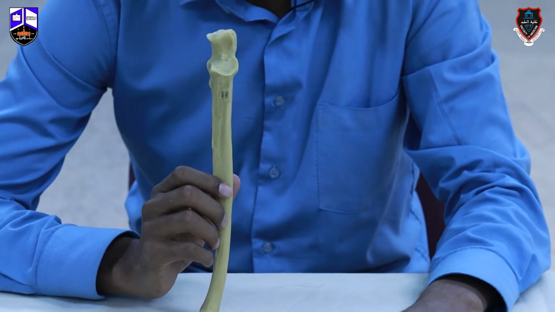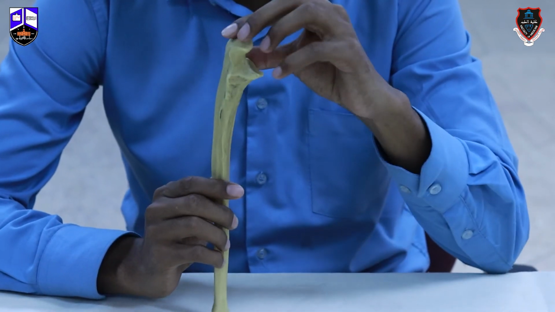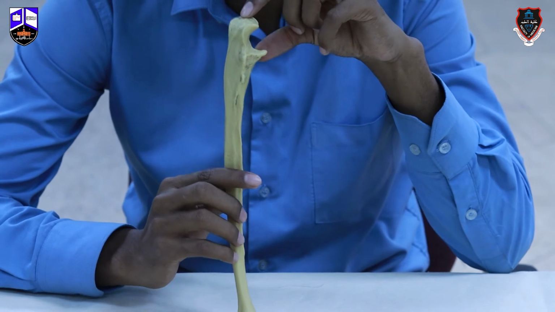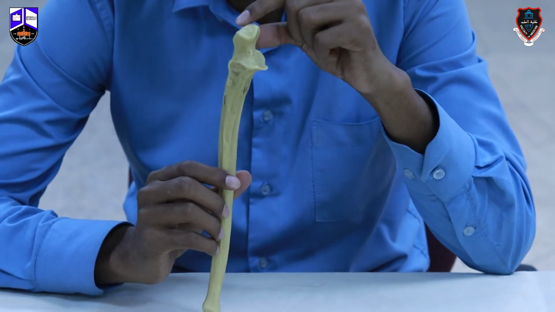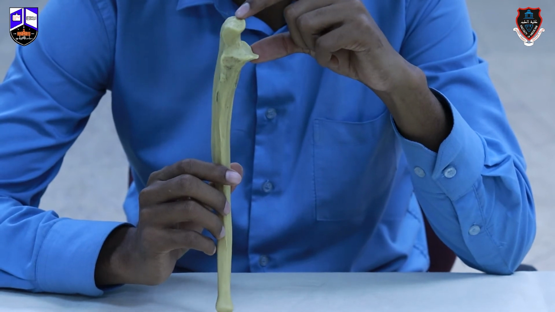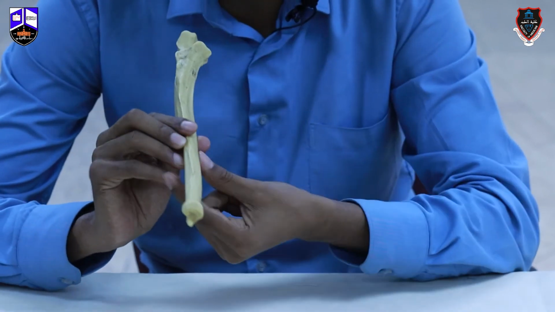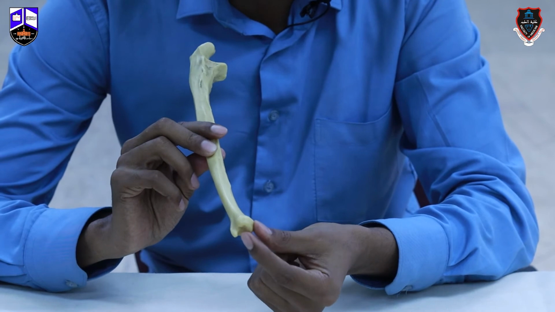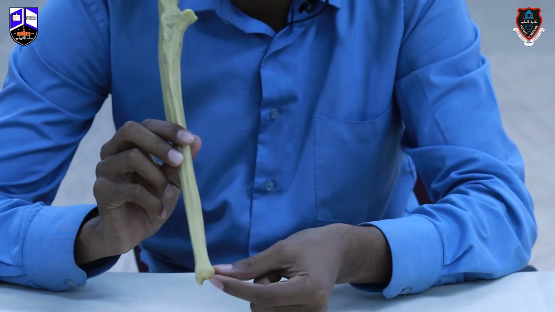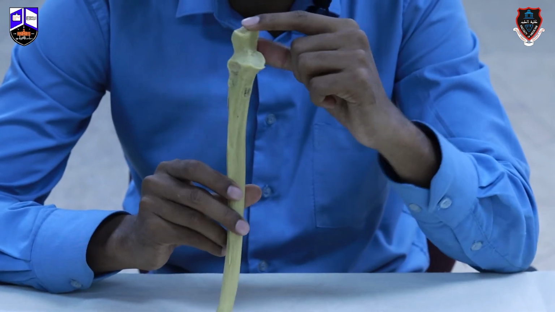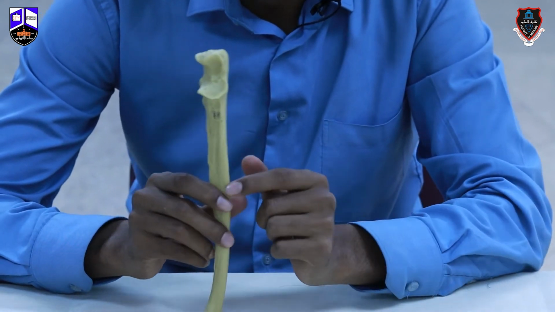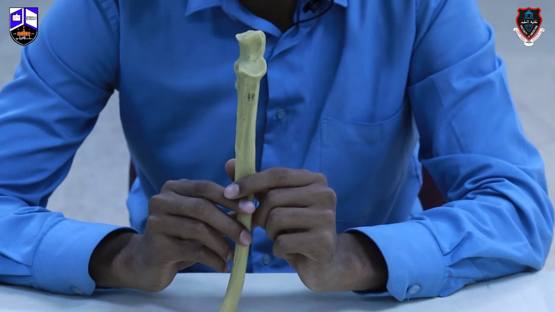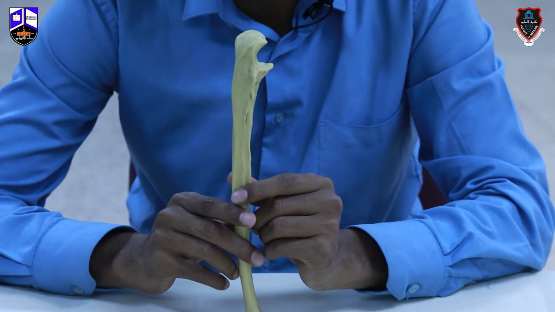In reverse to the radius, the ulna, as you can see here, starts somehow big in the superior portion and tapers distally into a small head. So the superior part is large, while the inferior end is small. The superior part is formed of two processes.